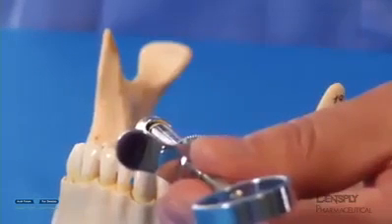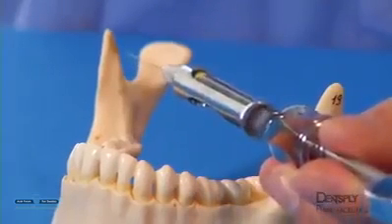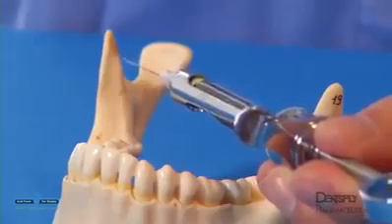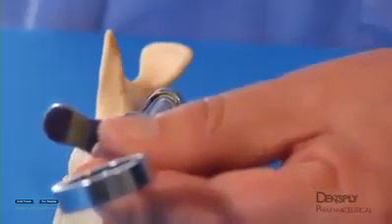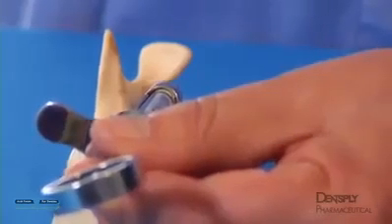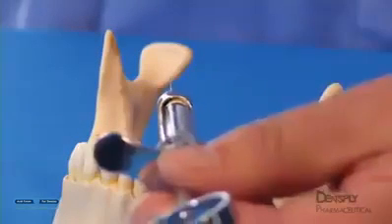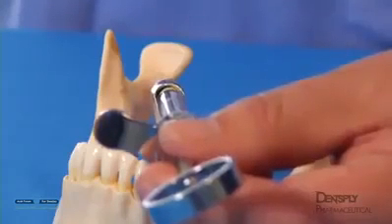It is also possible, though unlikely, that the needle will pass through the sigmoid notch of the ramus without striking any bone at all. Bone will not be contacted either if the angle is insufficient or the insertion point too medial. Correction involves ensuring that the point of insertion is just medial to the deep tendon of the temporalis muscle and appropriately reorienting the barrel of the syringe.